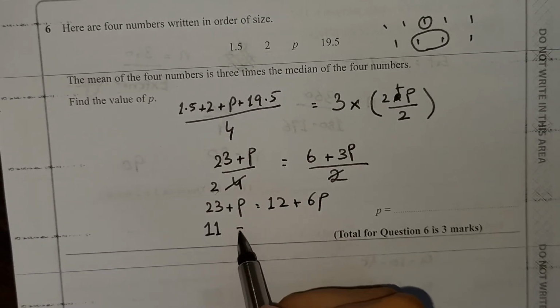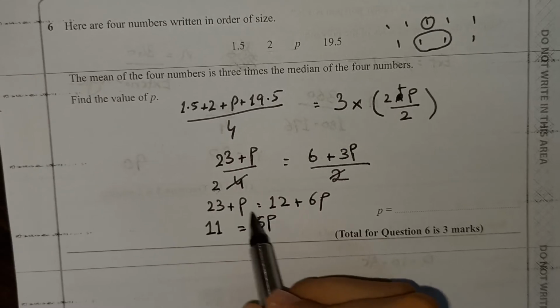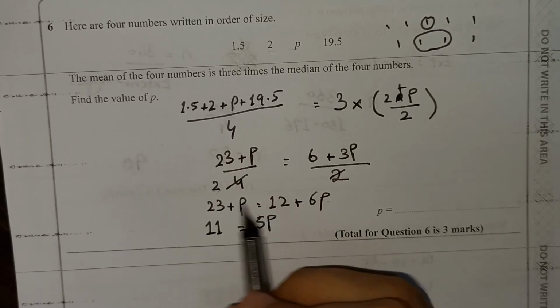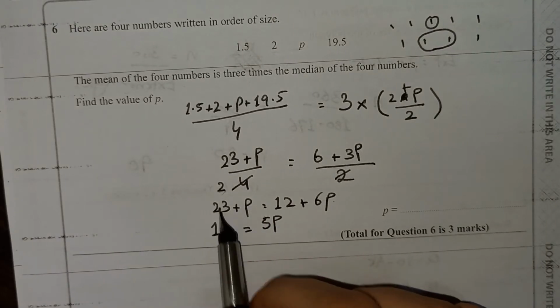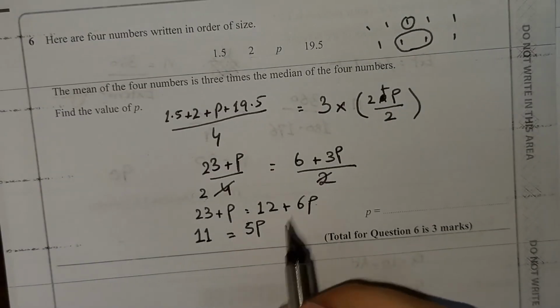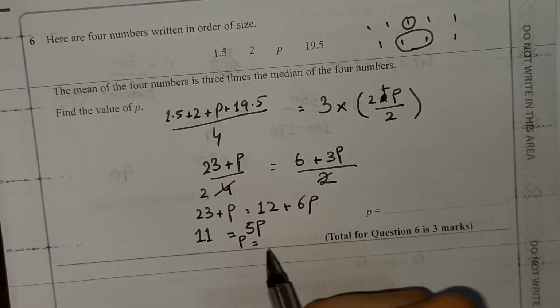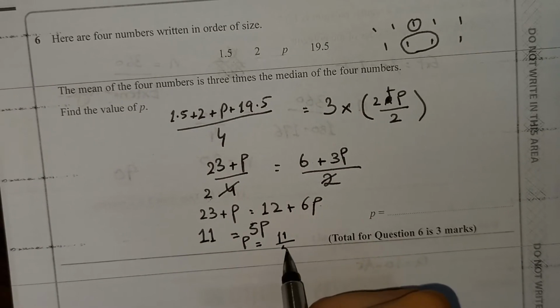Now 11 is equal to 5p. We move p over there, and this 12 over here. Their signs change, so this 12 is subtracted from this, and this p subtracted from here. So p is 11 over 5.